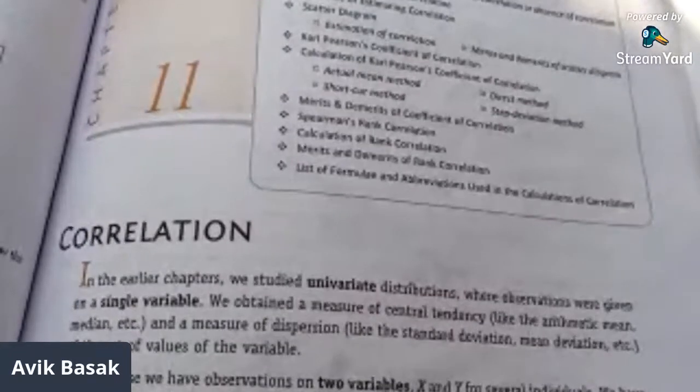Okay, at first take out your books, okay? The last chapter, correlation chapter, okay? Wait for some time being, students, let more people join.